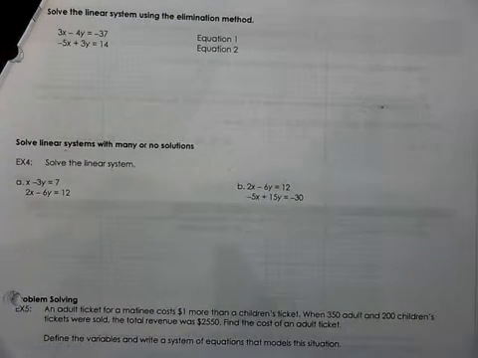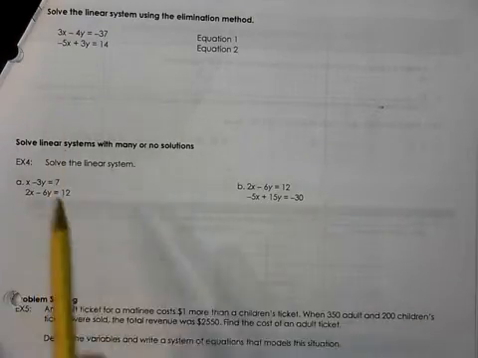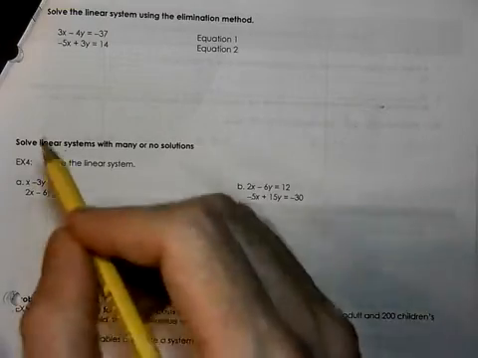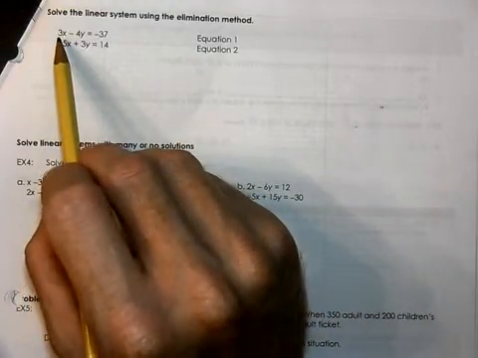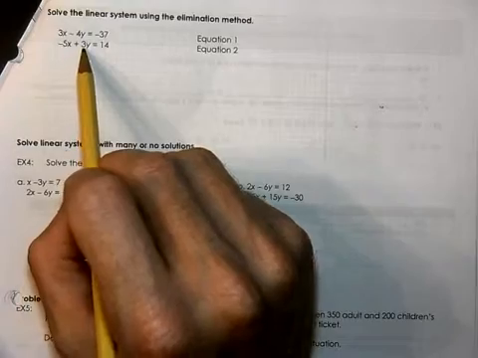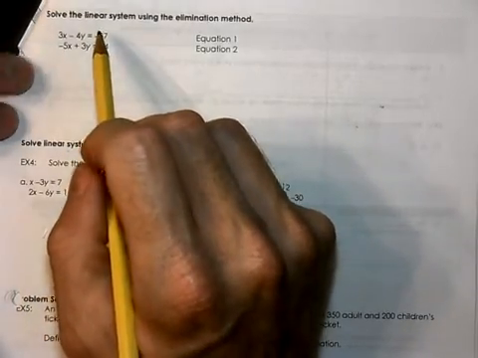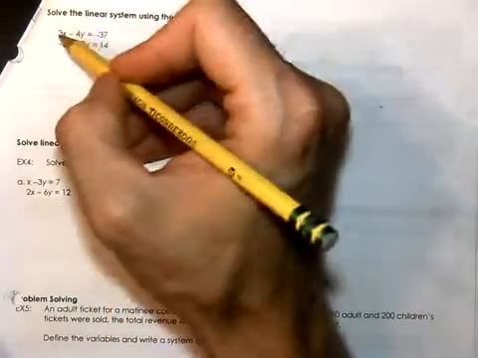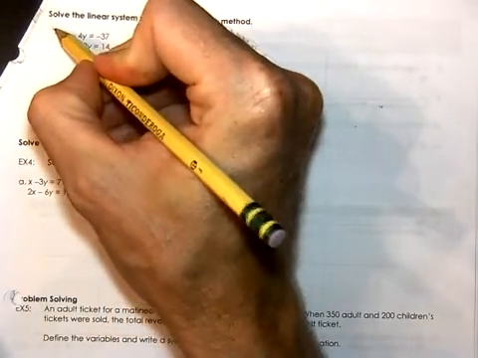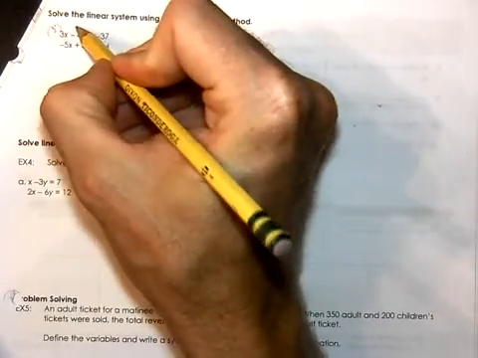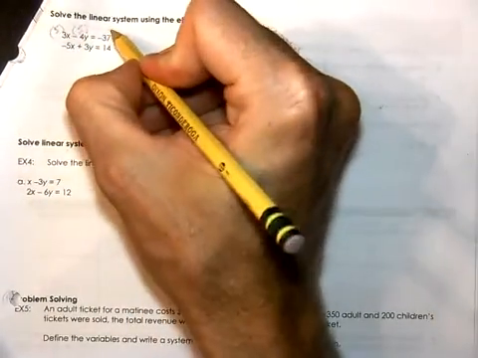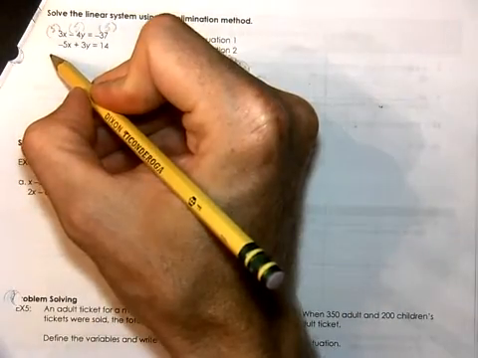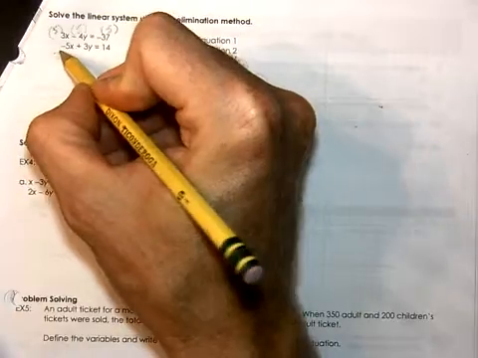On this next page, we have 2 equations again. They're asking us to solve it by the elimination method. If you notice, it's not easy to make a 3 become a 5 or a 3 become a 4. We're going to turn both coefficients into a new number. So I'm going to multiply the top equation by a 5. In the bottom equation, I'm going to multiply by a 3.